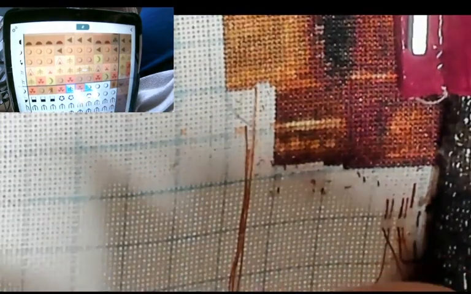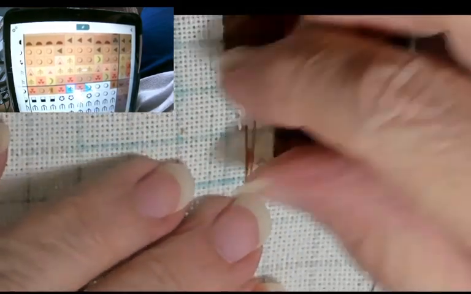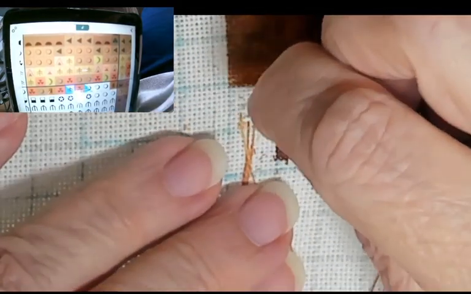Okay, ladies and gentlemen, this Band-Aid needs to go. It is an annoyance, and now I can't even get it off my finger. Oh my God. There. That's an annoyance. I can't stitch with a Band-Aid. We know that. I have to feel the needle.